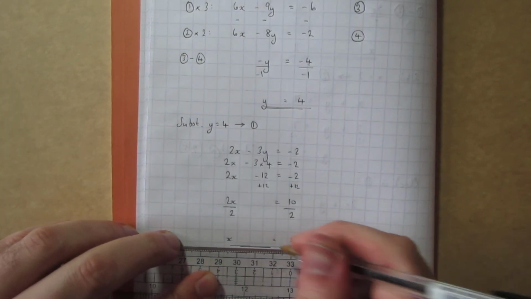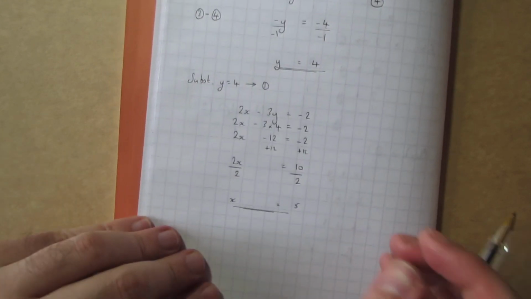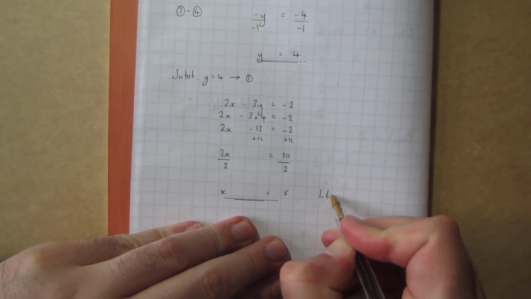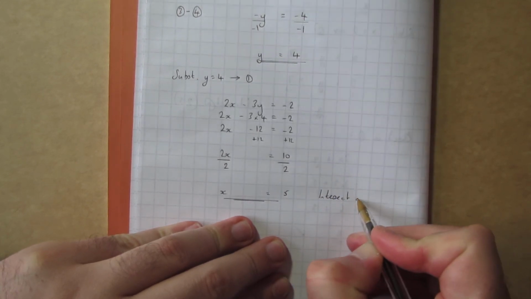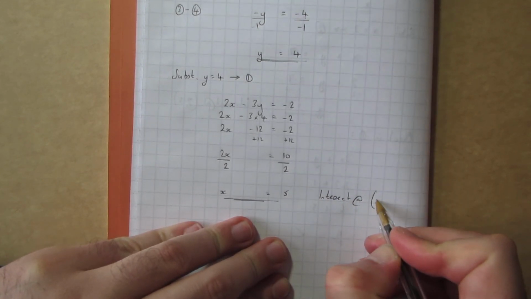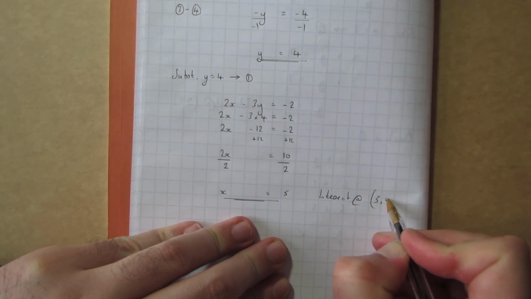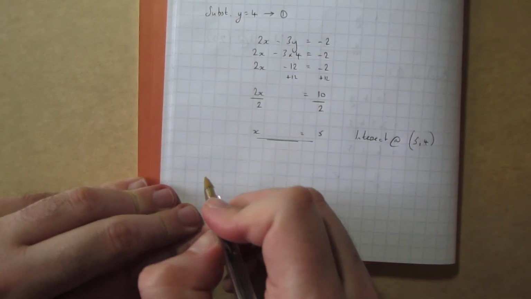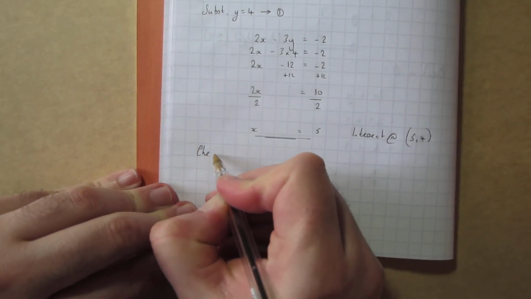So as we've seen a few times before now, these lines that we started with will intersect at x equals 5 and y equals 4. Just check that.